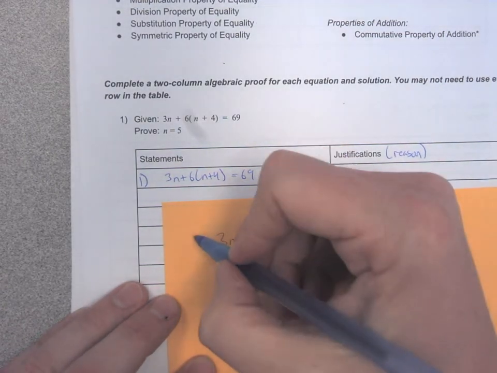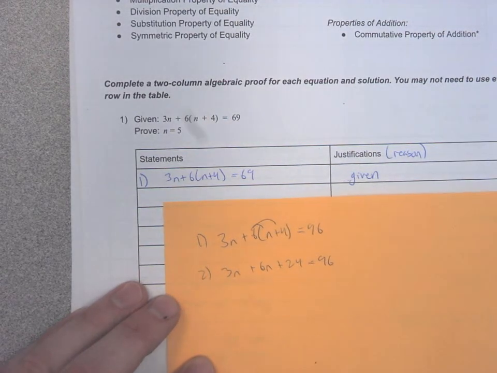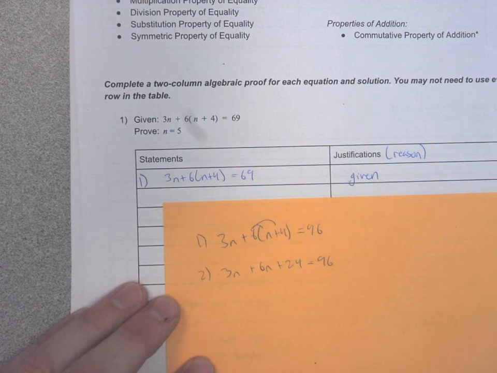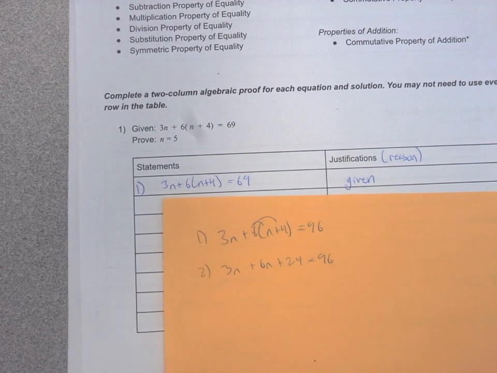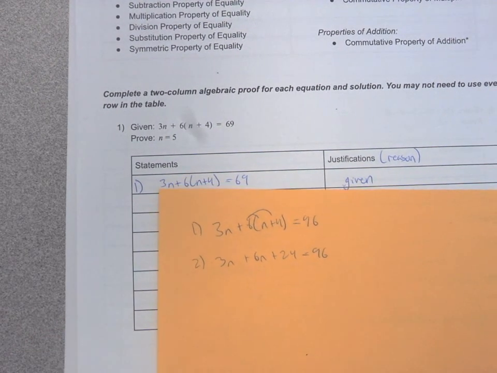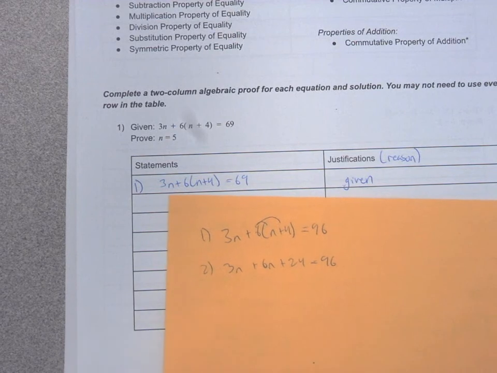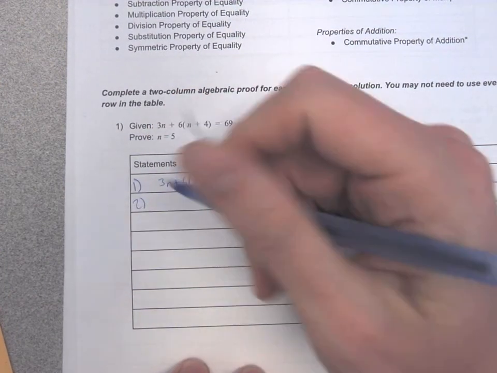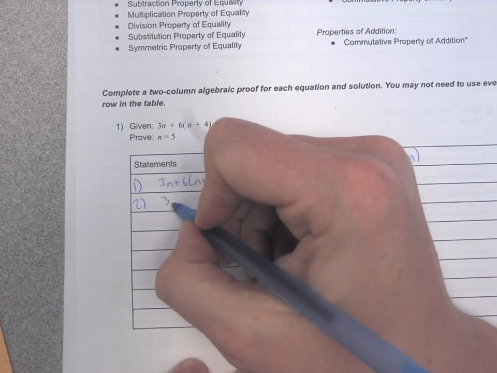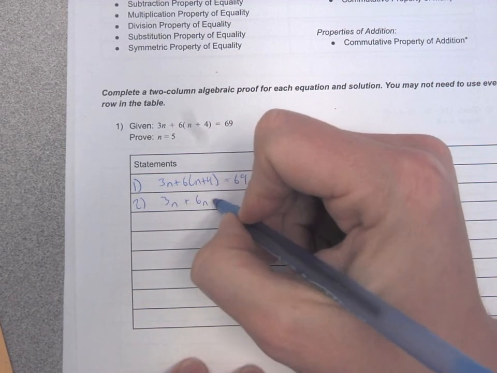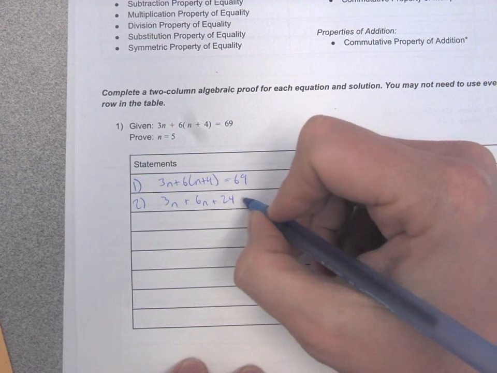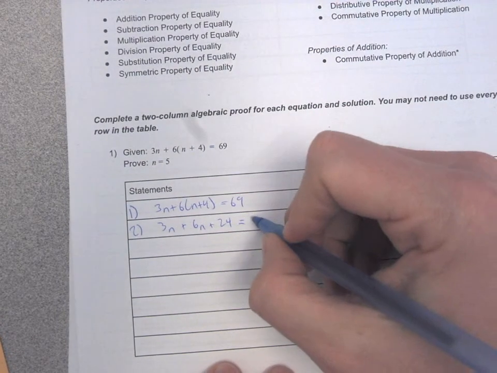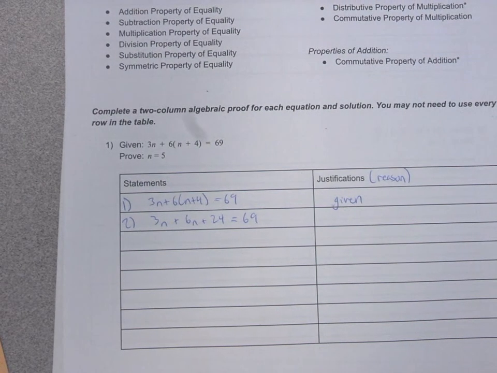Okay, so this is basically step 1. Nothing happened. This is step 2. Now I don't draw arrows like this. I don't cross things out in my proof. It's supposed to be a formal way of writing an algebraic equation. Okay, so my next statement is that next step after I've distributed. It would be 3n plus 6n plus 24 equals 69. I think I wrote 96 in my paper, but this is what it should be, 69.